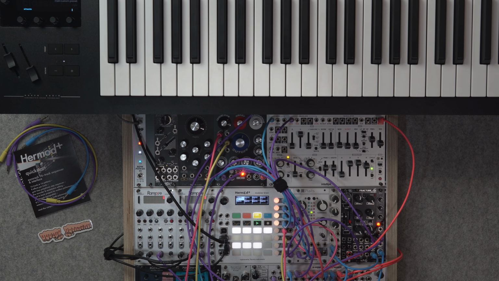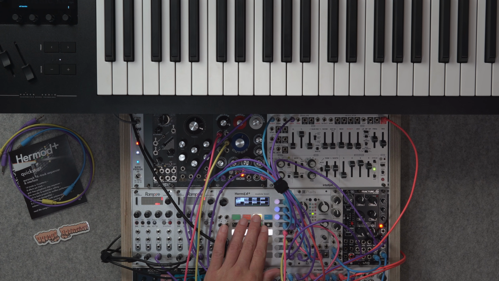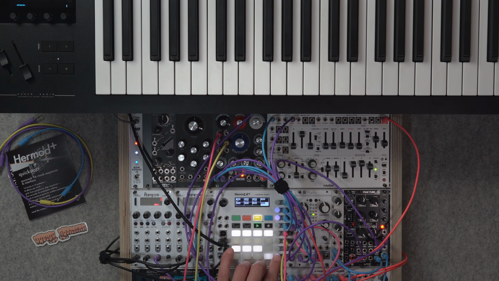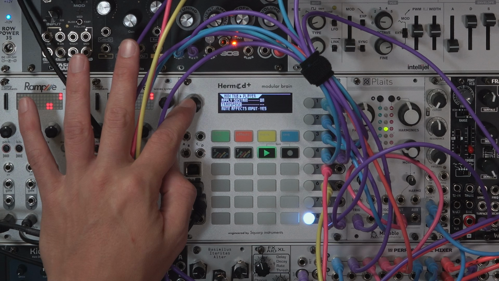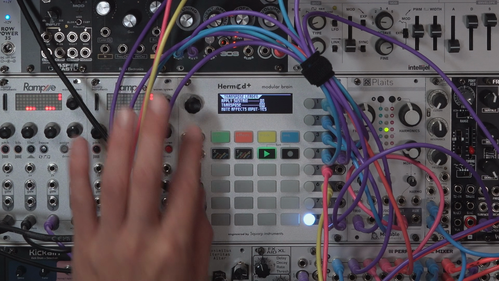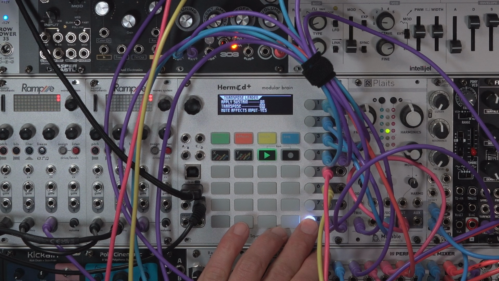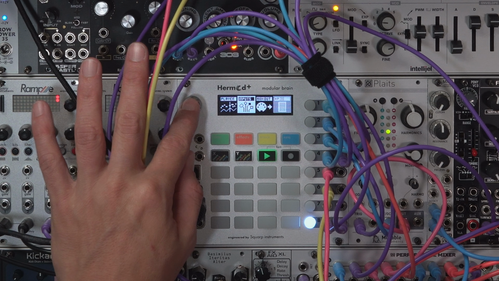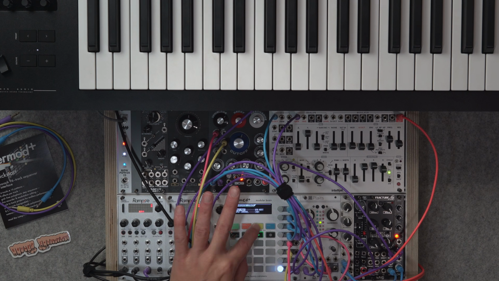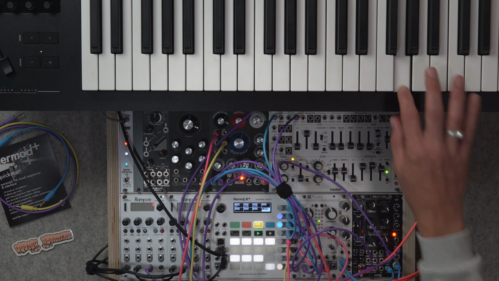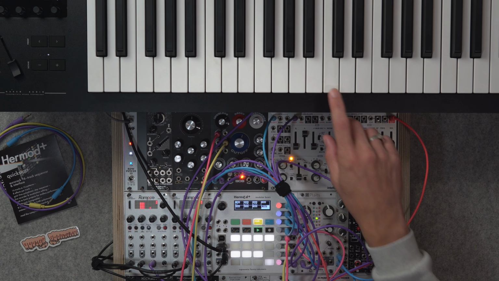Let me show you a little trick that can be super useful. In the settings for MIDI track 8, I'll activate the transpose option. Notice how the screen now shows transpose leader. I'm now setting this track to respond to the Osmose via MIDI. Any notes sent from MIDI track 8, whether played live or recorded, will now transpose the other tracks.